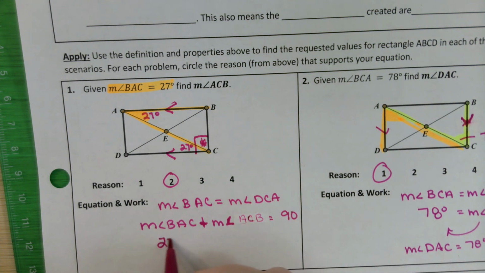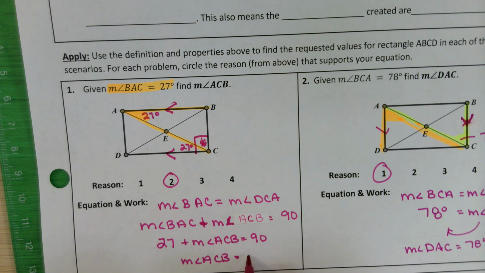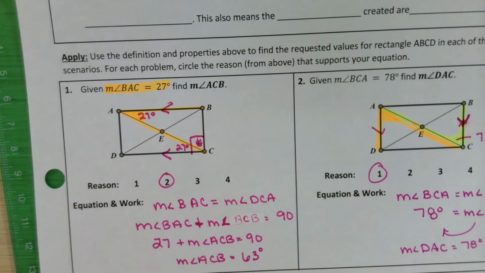So this would be 27 plus measure of angle ACB equals 90. Measure of angle ACB equals 63 degrees. All right.